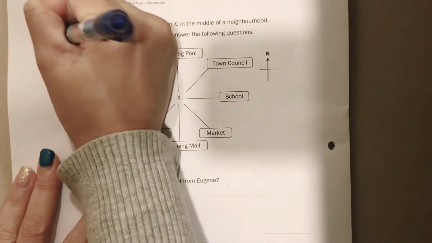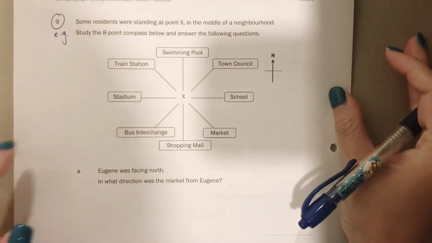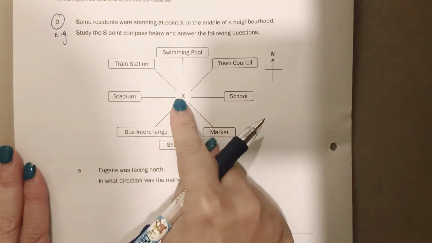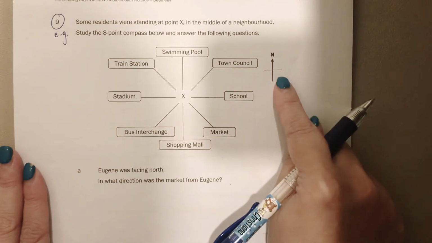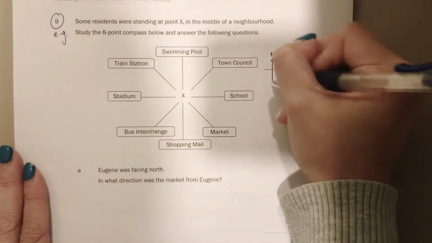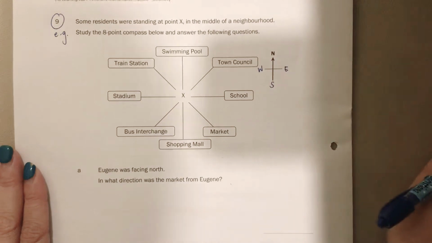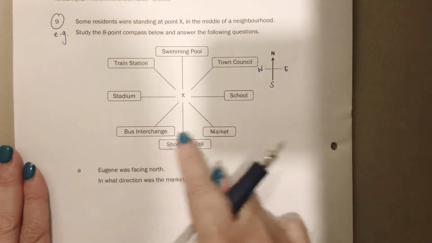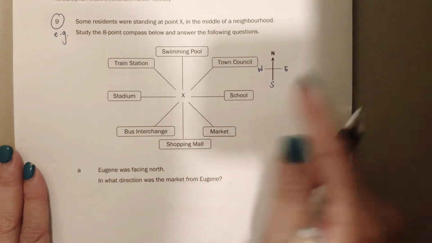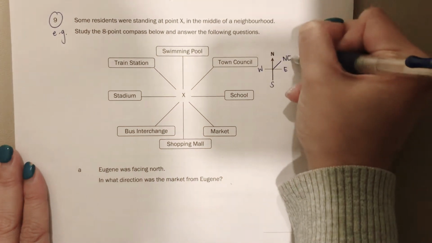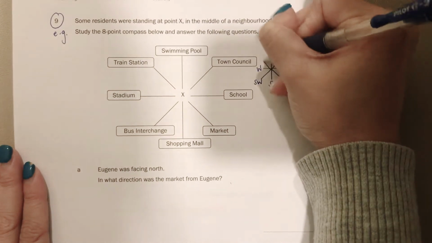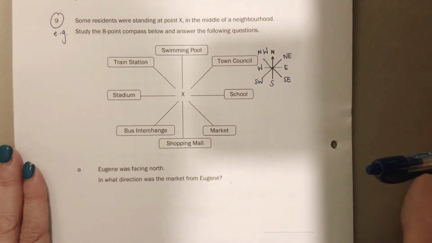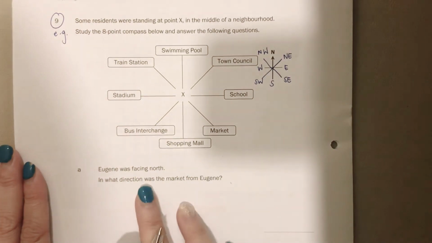Circle EG. Some residents were standing at point X in the middle of a neighborhood, right here. Study the 8-point compass and answer the following questions. So we're going to take the same approach as just now and refer to the compass, label, naughty elephants spray water. This is a 4-point compass. Since this is an 8-point compass, you need to draw in more directions. Northeast, southeast, southwest, northwest.